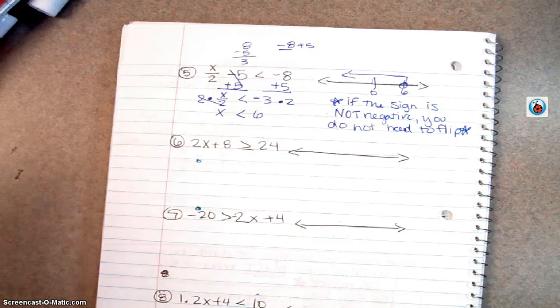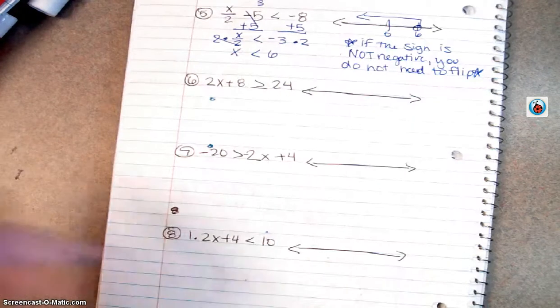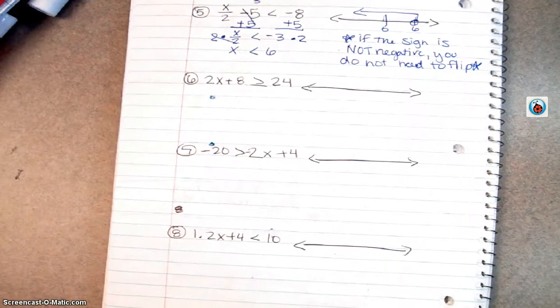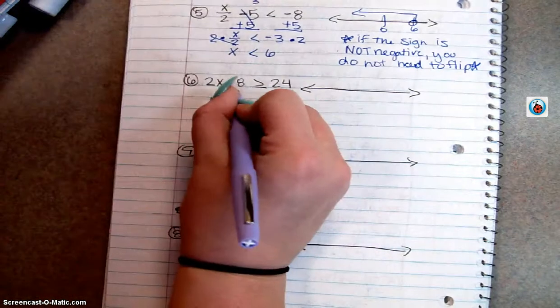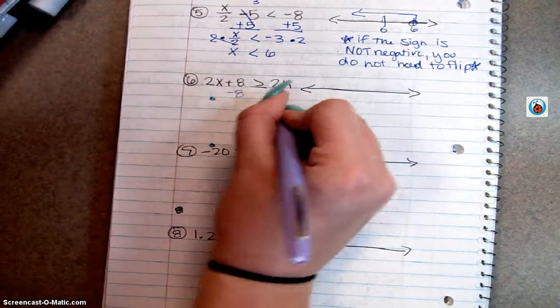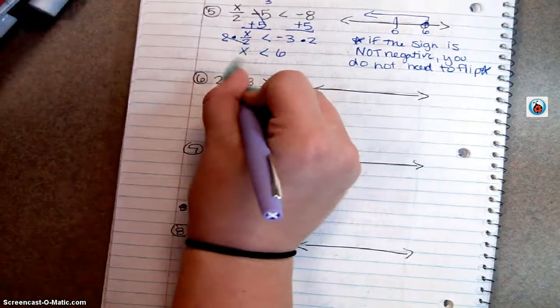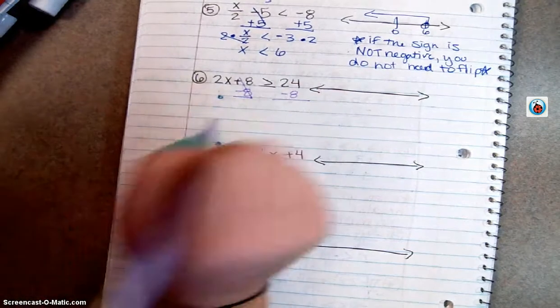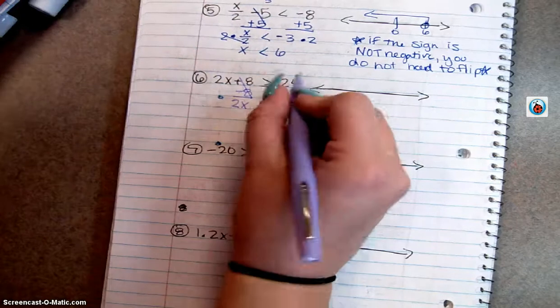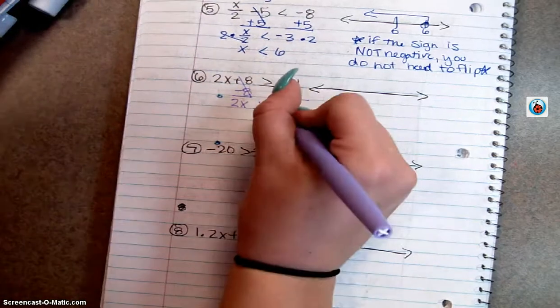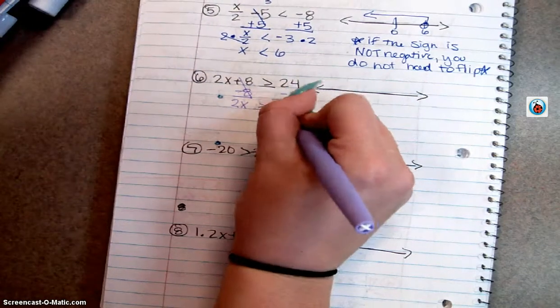All right, let's do the next one. I have 2x plus 8 is greater than or equal to 24. So I'm going to undo the addition first, subtract 8 from both sides. Because remember, whatever I do to one side, I have to do to the other. 8 minus 8 gives me 0, so I bring down my 2x. It's greater than or equal to 24 minus 8 is 16.